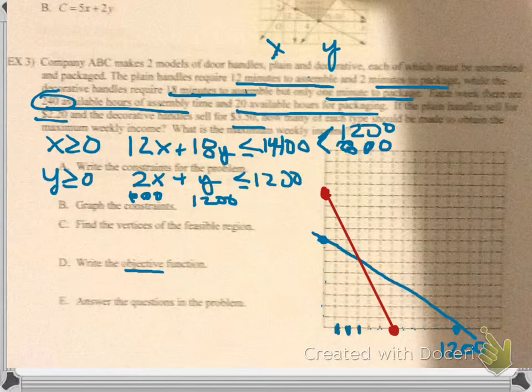So a ruler can be very handy here. Let me try for the other one a little bit straighter. Okay, you can see my line was a little bit off. So now I can see that there's an intersection point right here. And that point, it would appear, is at 300, 600.